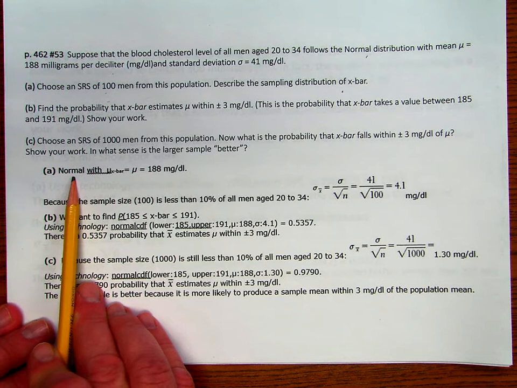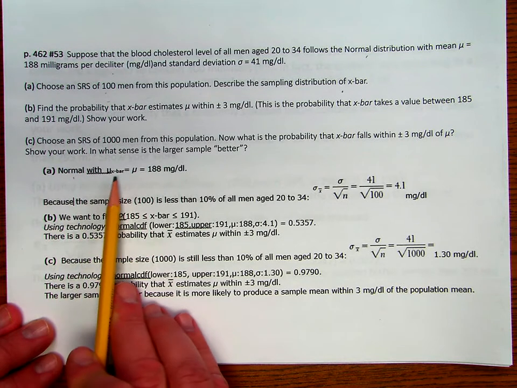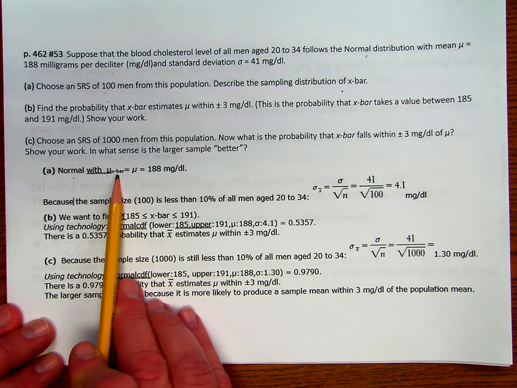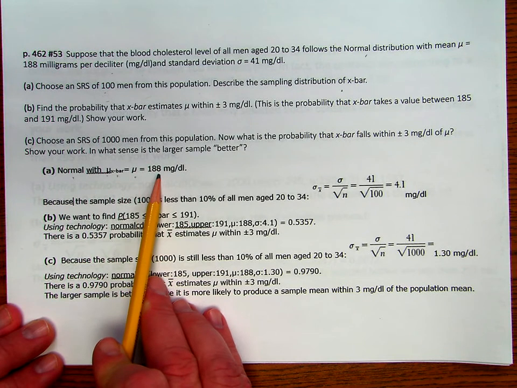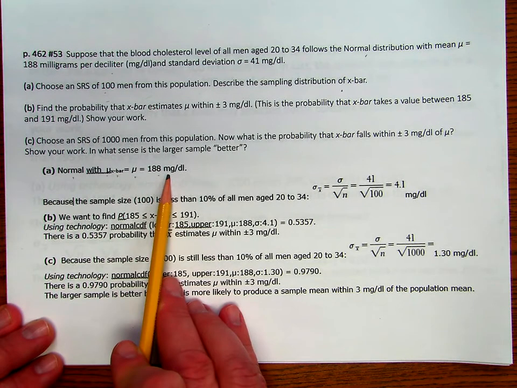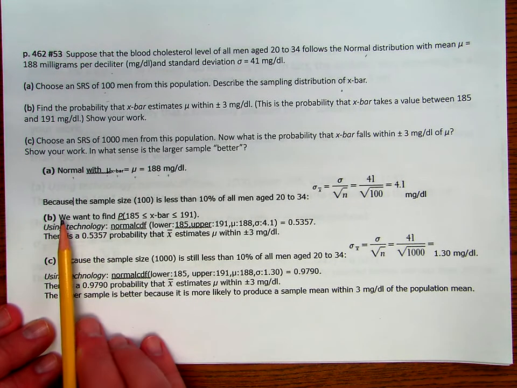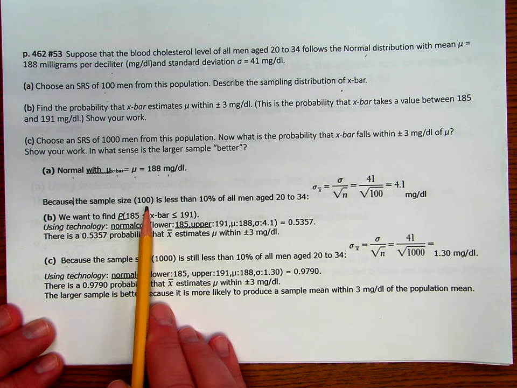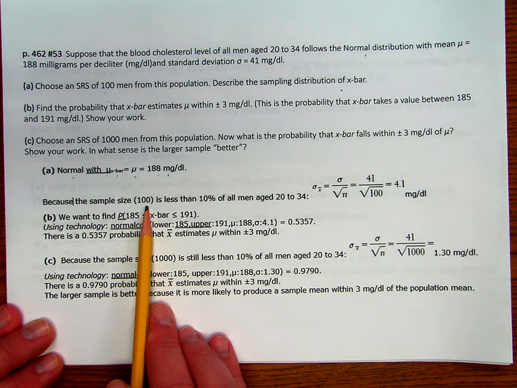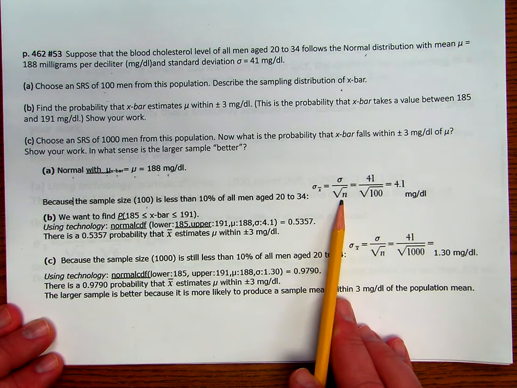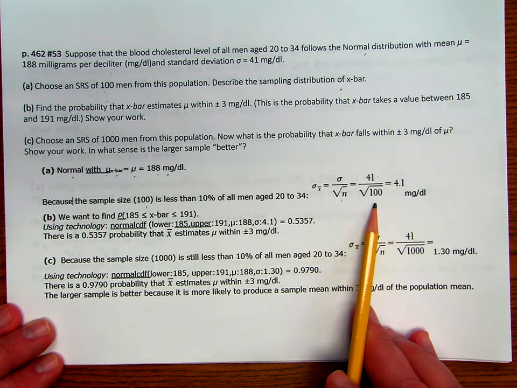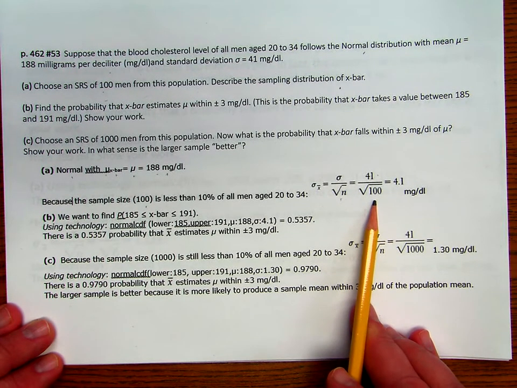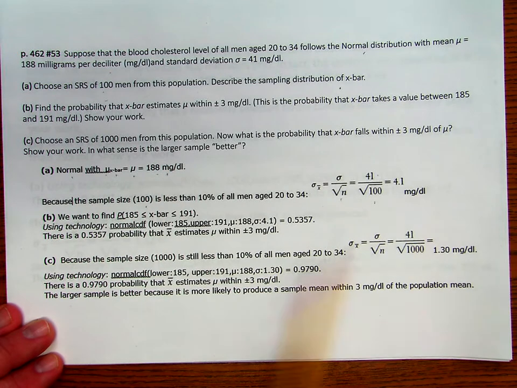As far as the mean goes, the mean of the sampling distribution is the mean of the population, which is the 188 milligrams per deciliter. As long as we're not sampling more than 10% of the total population, this standard deviation formula kicks in: population standard deviation divided by the square root of the sample size. And for this, we would want to make sure that we have the units as well.